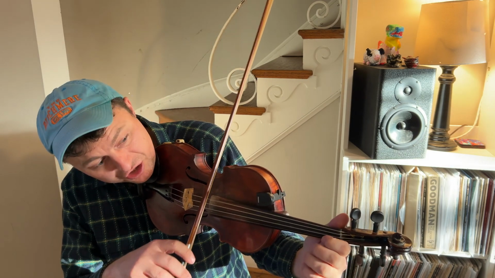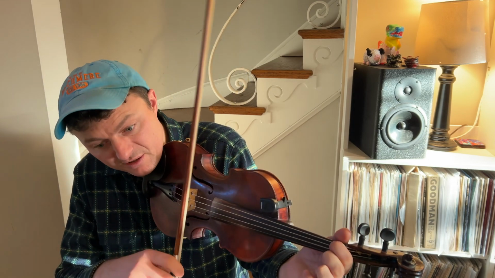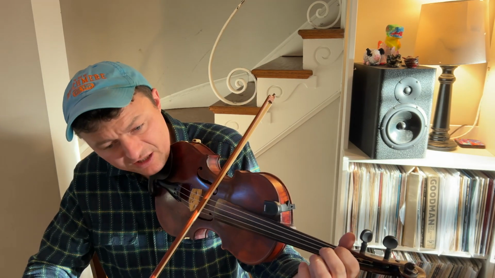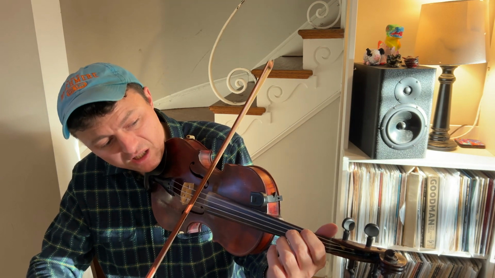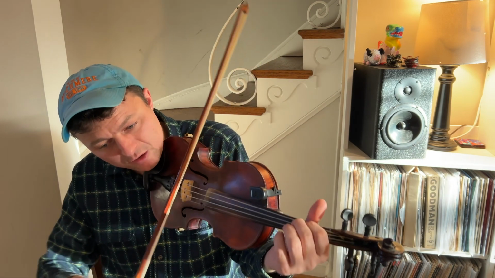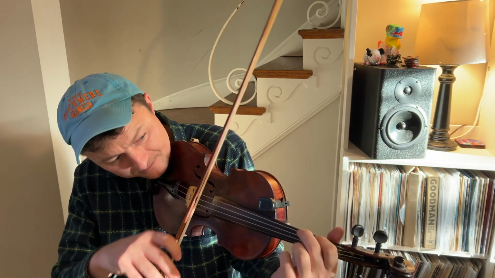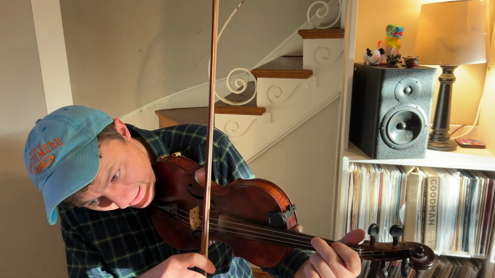We could go G, G sharp, and then up to A. But we skip this G sharp and we go straight to an A. G, A. So that's a whole step. On the fiddle we make another whole step. We go from A, not here, but whoop, here.